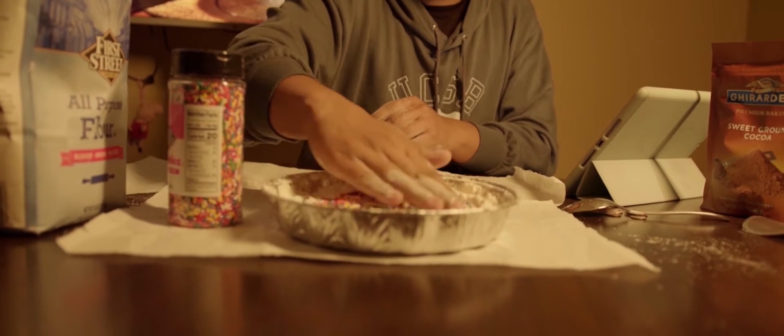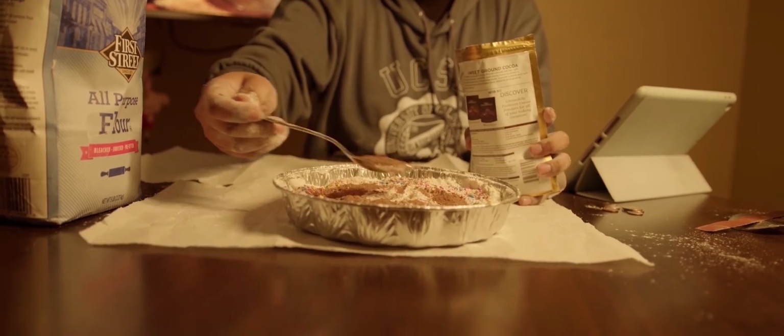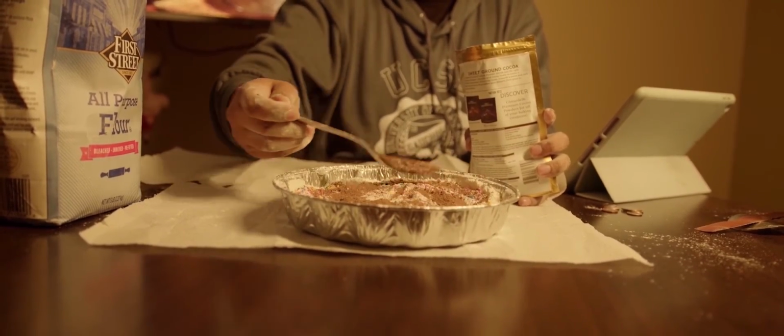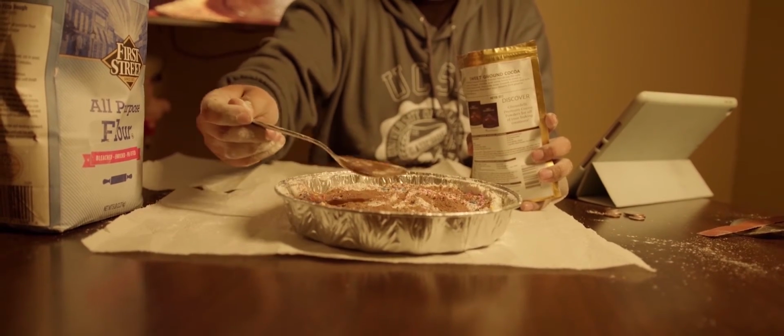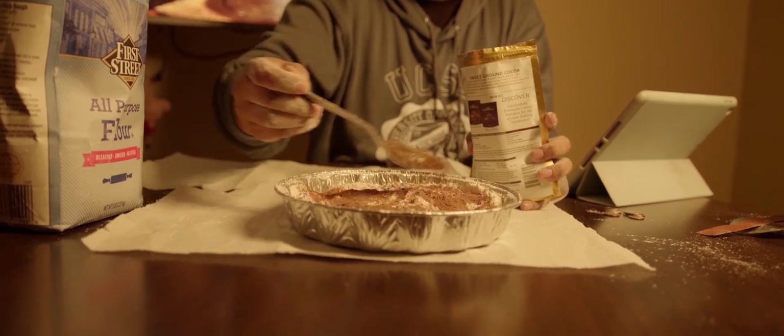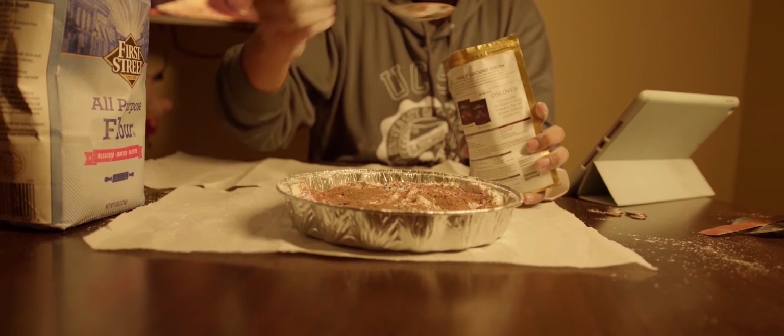The third step is to create the moon surface. Add a thin layer by sprinkling cocoa over the top with a spoon. You can also use a sifter for an even coating. The cocoa will represent the surface layer on the moon.